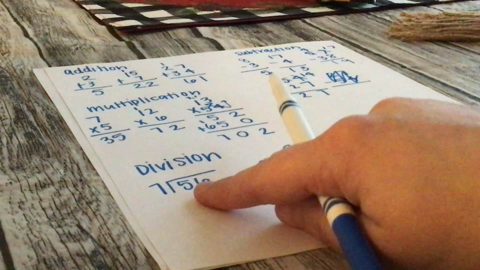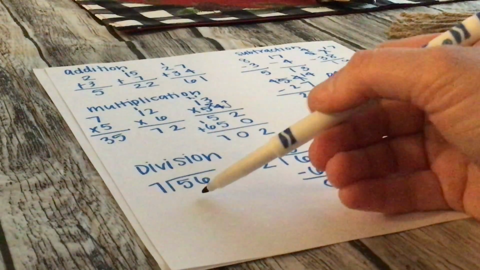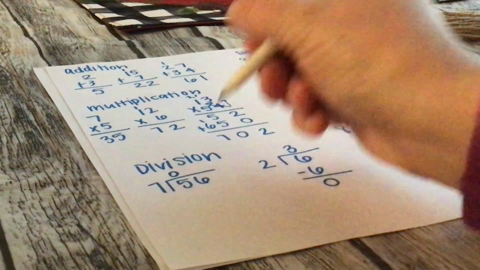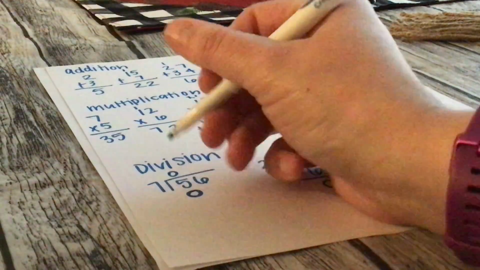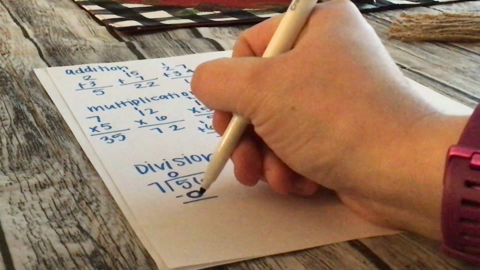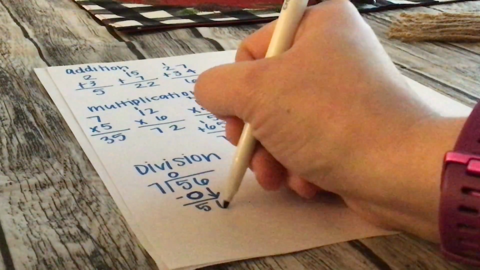We work one place at a time from the left to the right. So 7 can't go into 5, so I put a 0. 0 times 7 is not 7, it is 0. We subtract. 5 minus 0 is 5. And I bring down my 6.